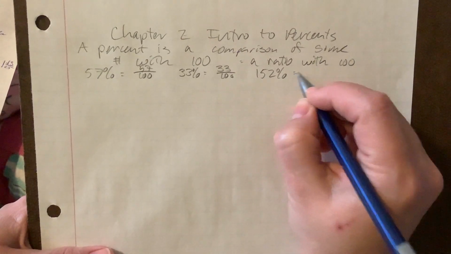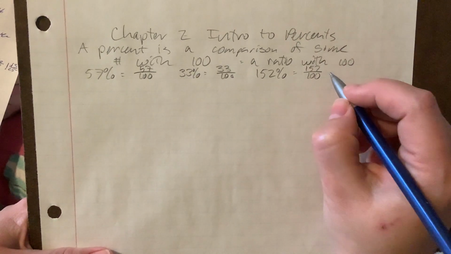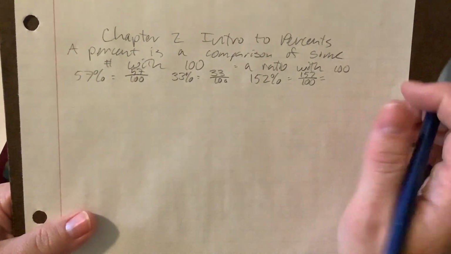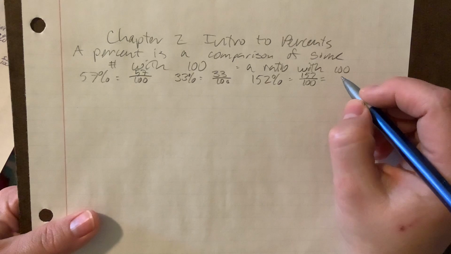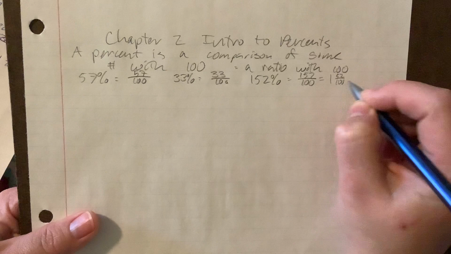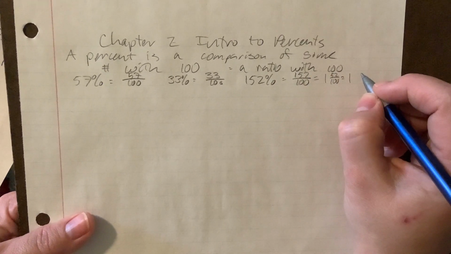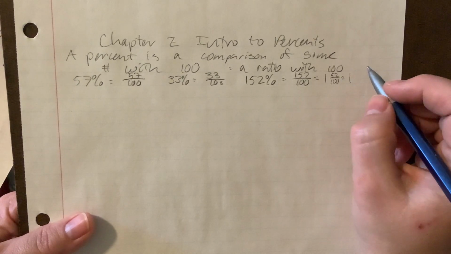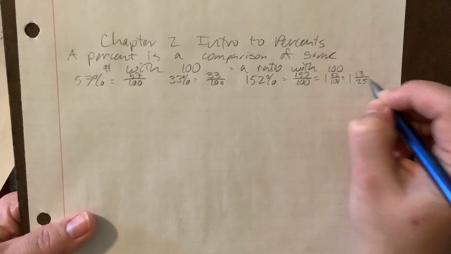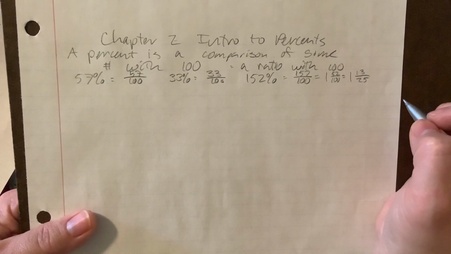152% would be the same thing as 152 over 100, which gives us an improper fraction, and we can change that to a mixed number, because 100 goes into 152 one time, and that leaves the 52 over 100 left, and then we have to reduce our fraction, and so we get 1 and 52 and 100 are both divisible by 4, and it turns out to be 13/25. See how I said fractions just aren't ever going away? They're not going away, okay?